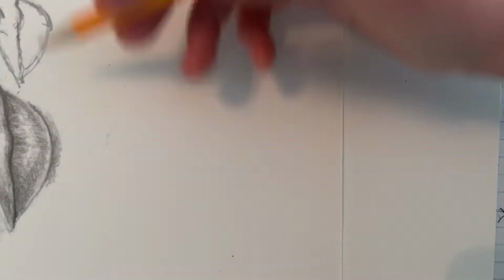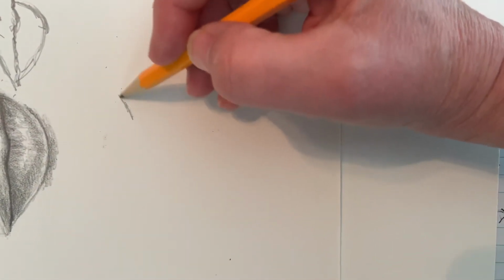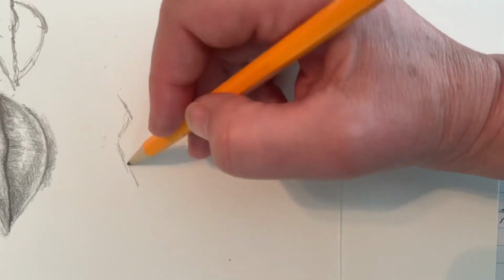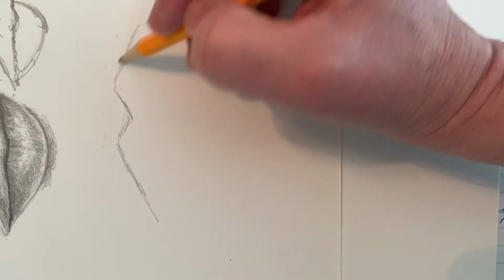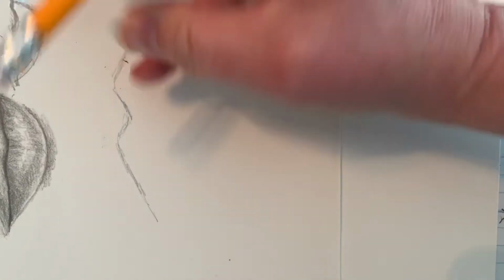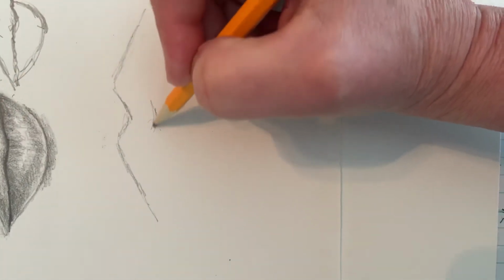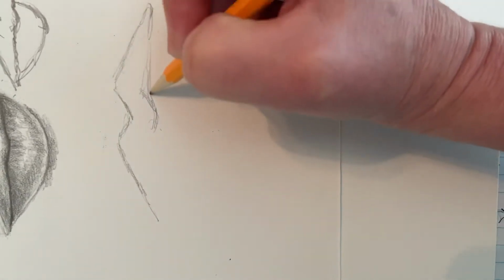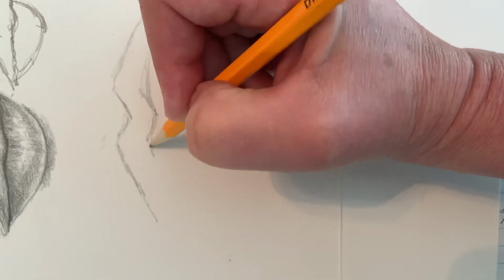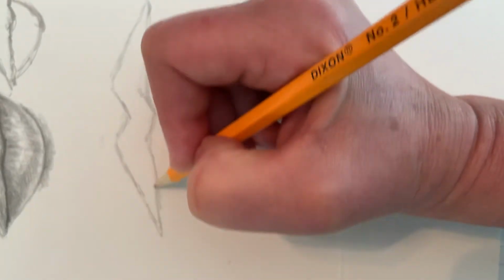All right, now what I want to talk about is teeth. With teeth, less is more. And I'm not going to shade this one for the sake of time. You're just going to follow the same protocol. I will let you know about shading the tooth part of it. So I'm going to make this smile really big. Big smile. Happy, happy, happy.